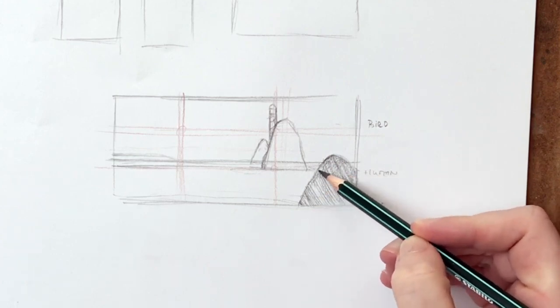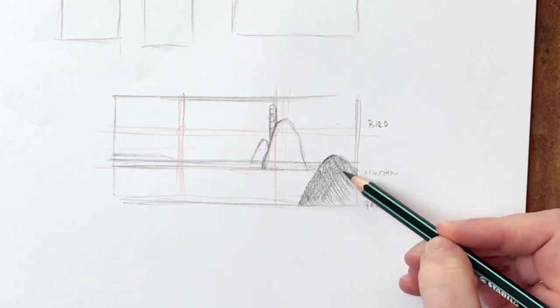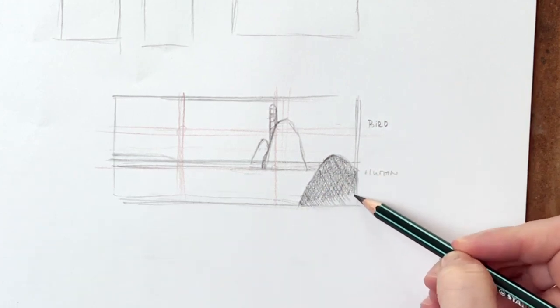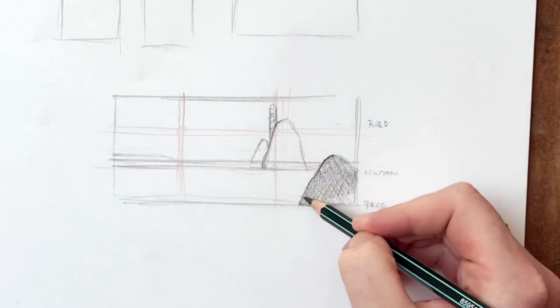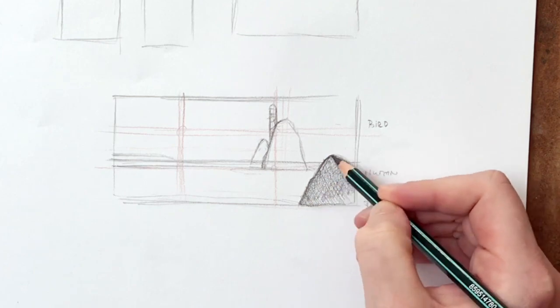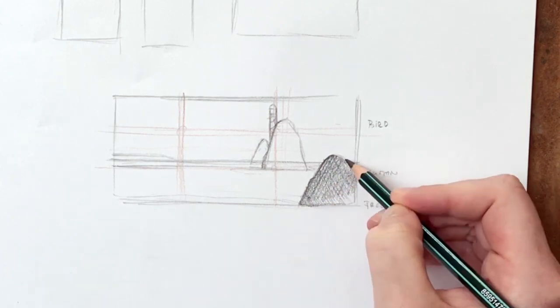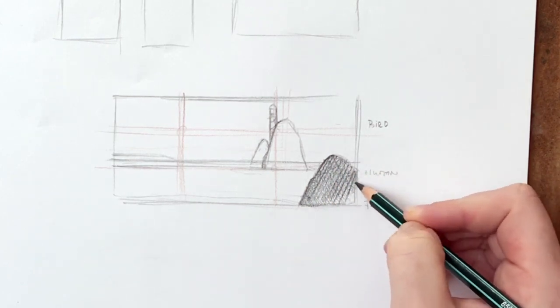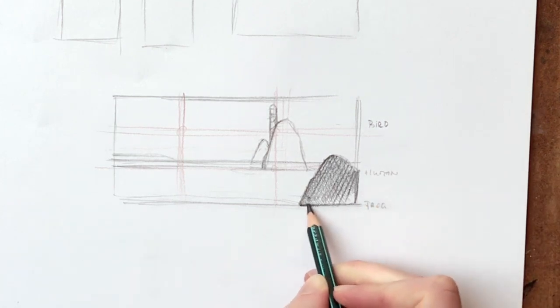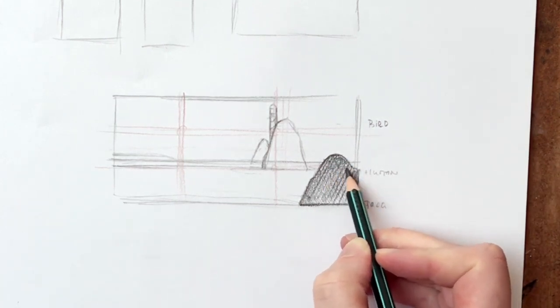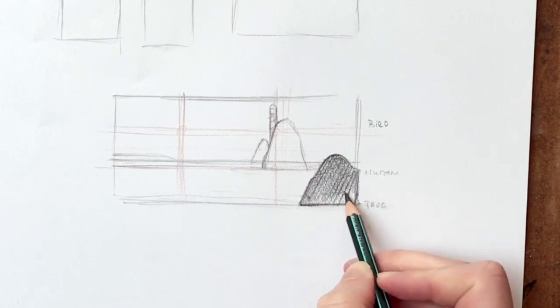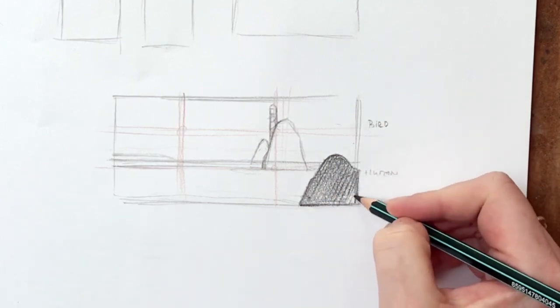You can also make it a bit out of focus. It's also a good way to insinuate depth, to play with your focus. So I'm going to make this quite black, quite dark, dark gray. And then it comes forward.